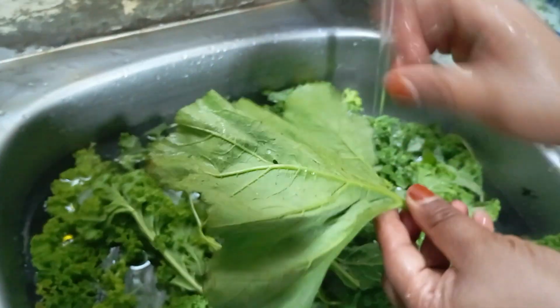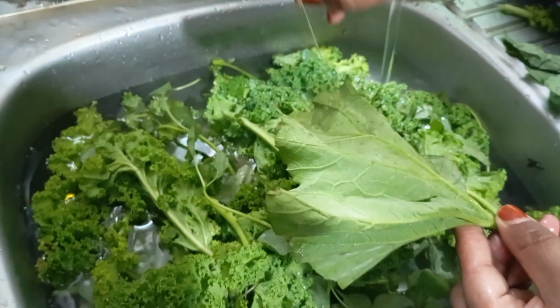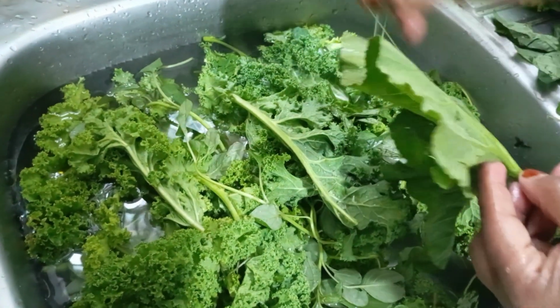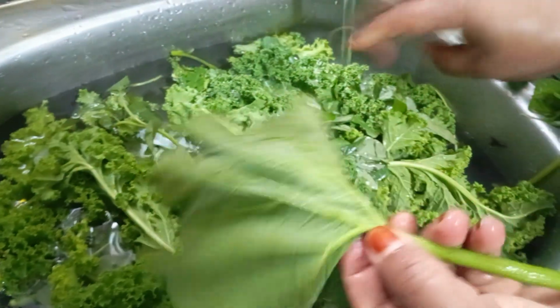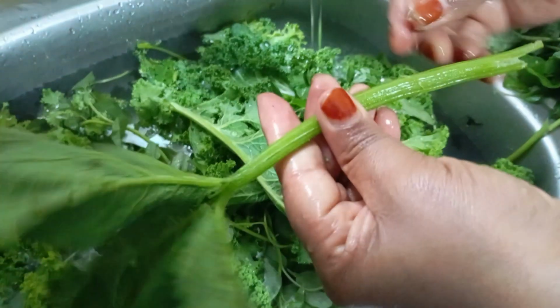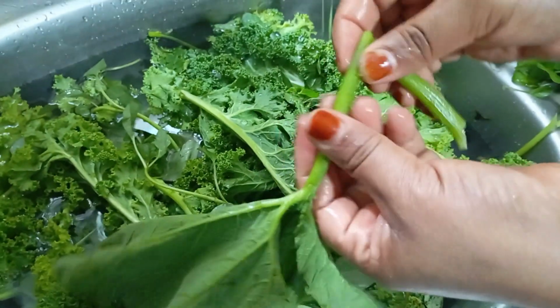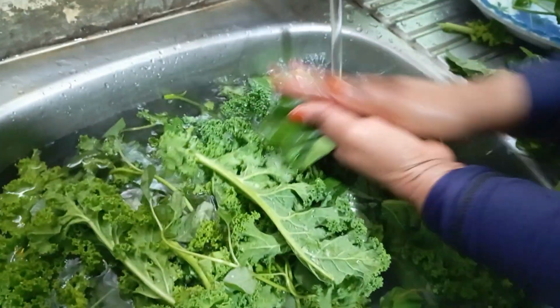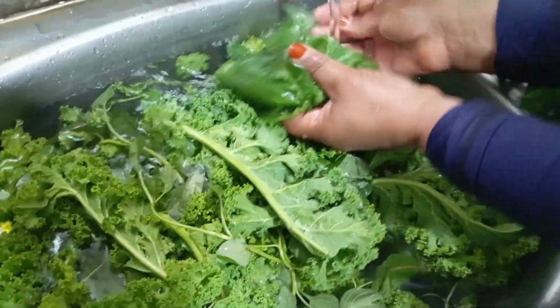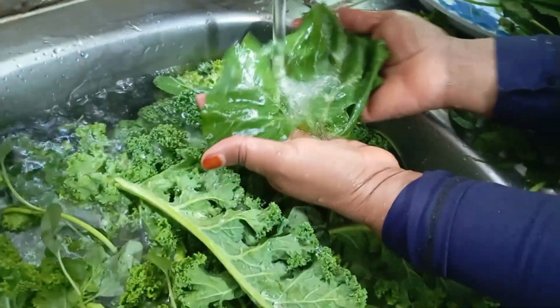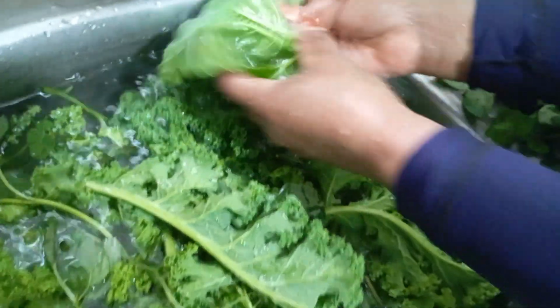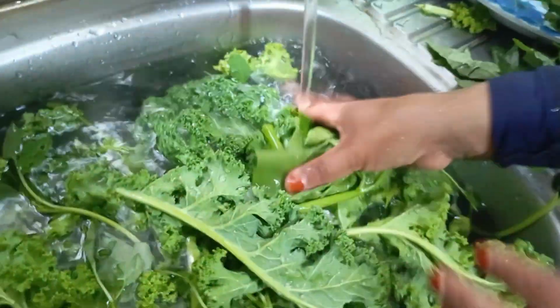You know it is rough, so we should remove it like this. You do it like that. Yeah, it is now okay. As you can see, my leaf is okay now. When you are washing it, open the leaves very well and wash them like this, both sides.